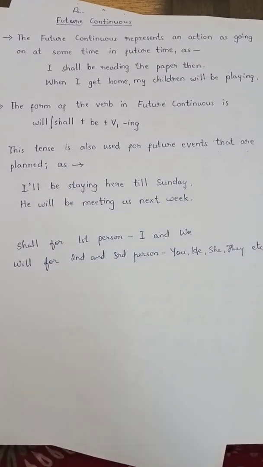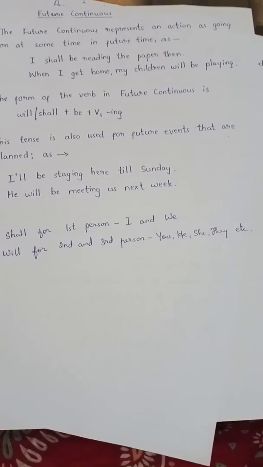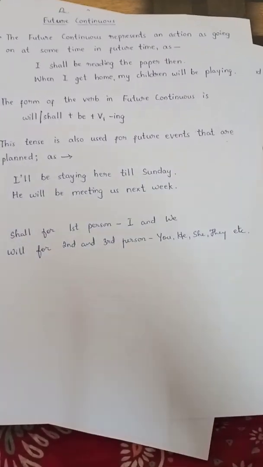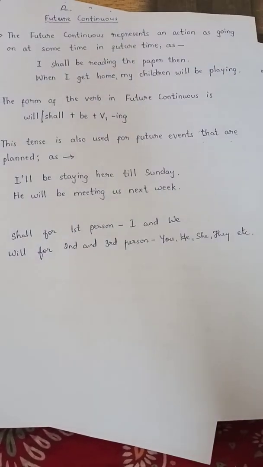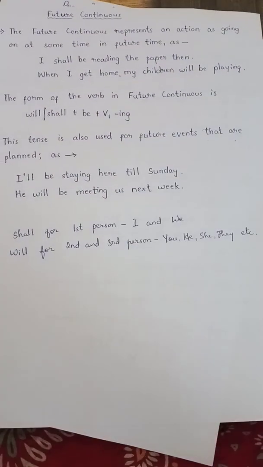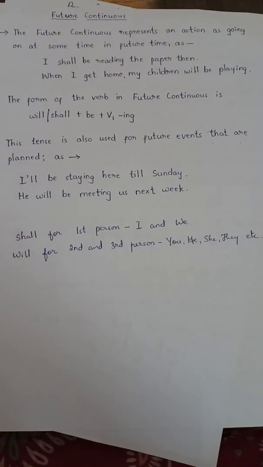He will be meeting us next week. That is also planned. But the action will be continuously done in the future. That is what future continuous is.